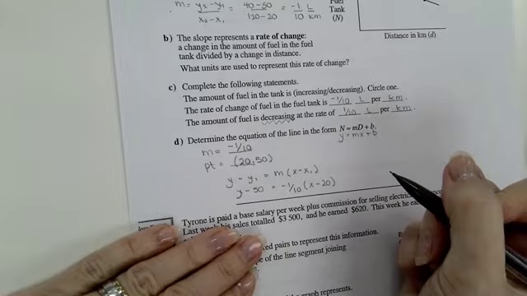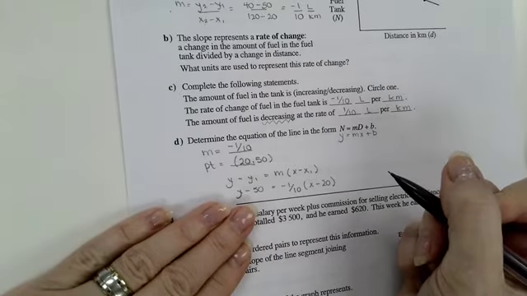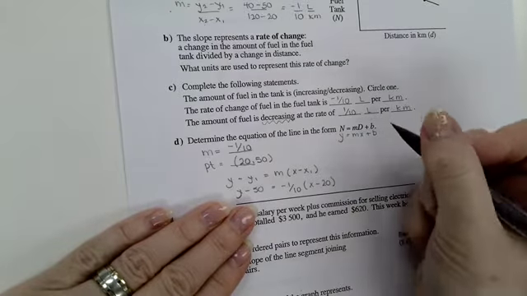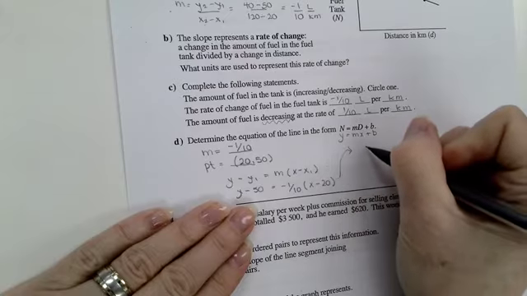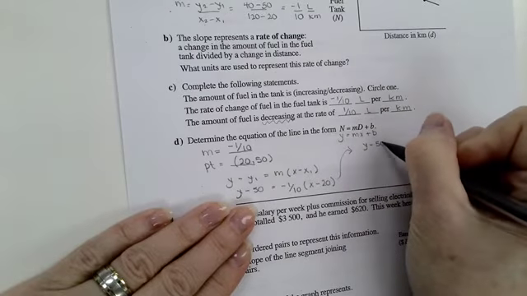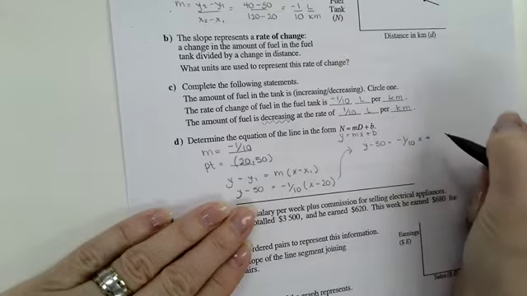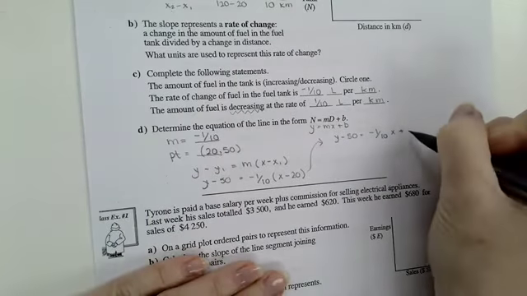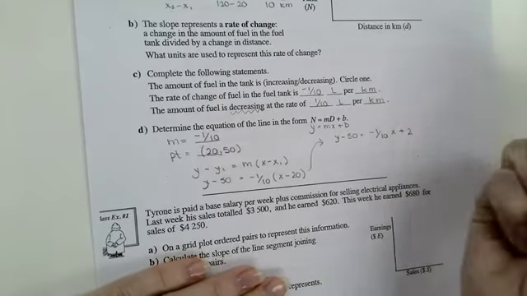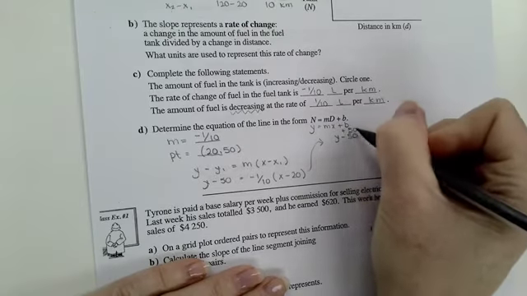And let's times the 1/10 into the equation. So y minus 50 equals -1/10 x plus 2, plus 50 plus 50.